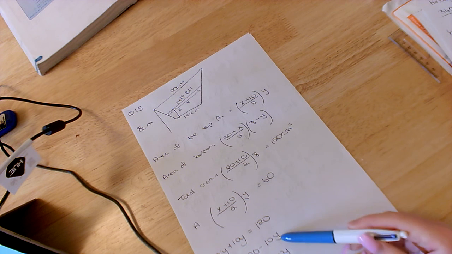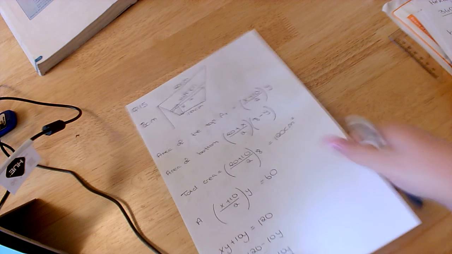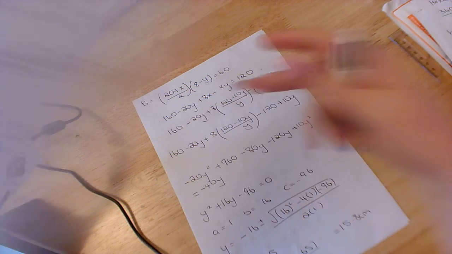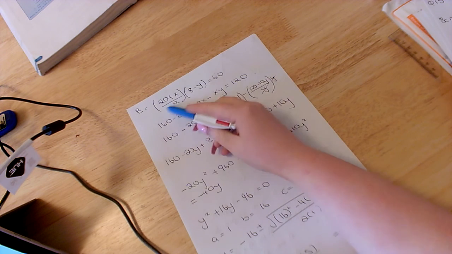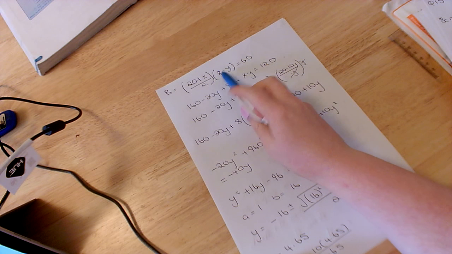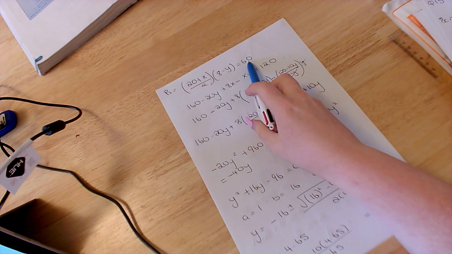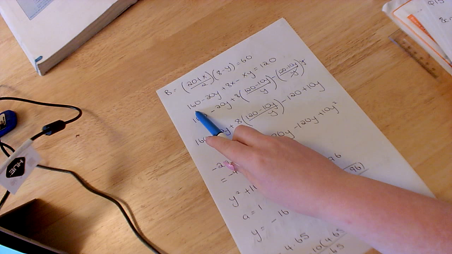And then for the second one, I have 20 plus x over 2 times 8 minus y is equal to 60, because that's the other half of it. So I multiply this out, and I get 20y plus 8x minus xy is equal to 120. I multiply that across by 2. Okay, so then I have 160 minus 20y plus 8x.